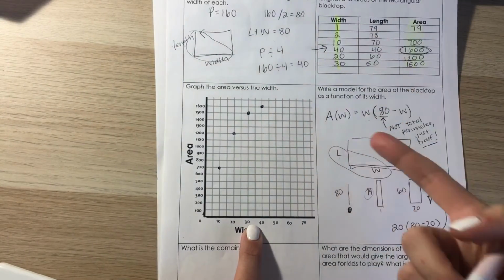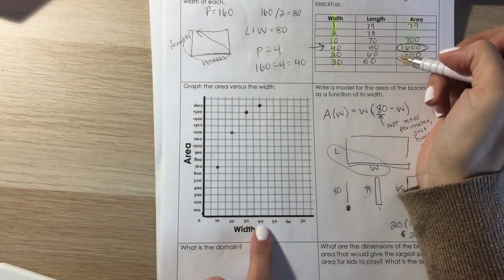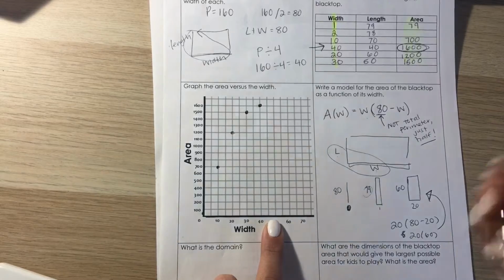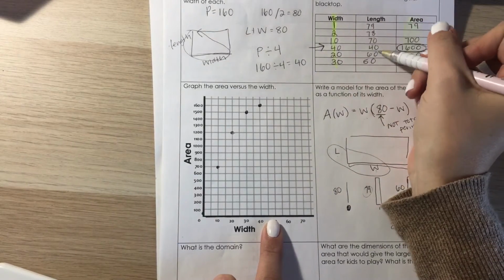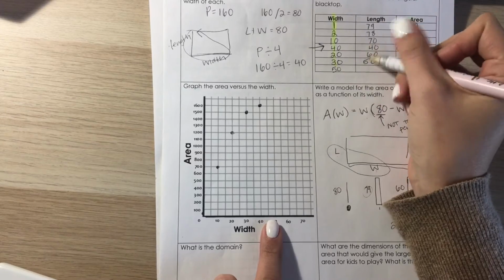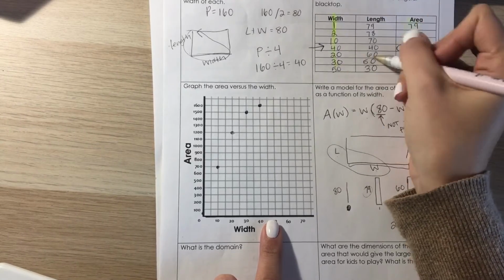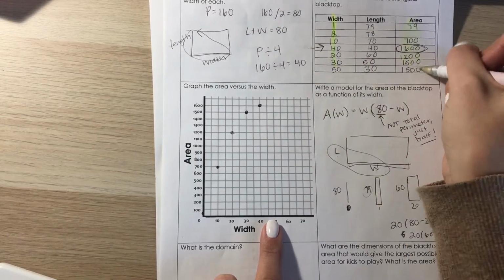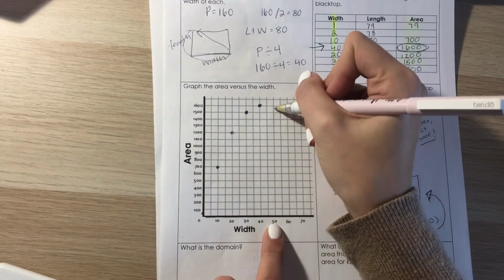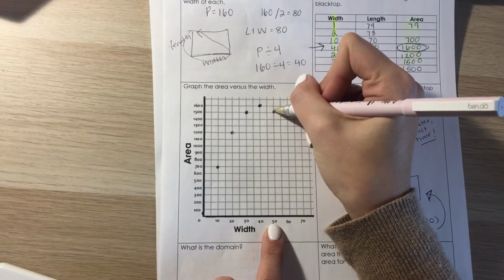Now, as your width keeps increasing, your area is going to start decreasing. So if I switched this and decided that 50 was now my width, 30 would have to be the length. And that's still going to give me 1500. So I see that this starts coming back down. A width of 50 gives me an area of 1500.